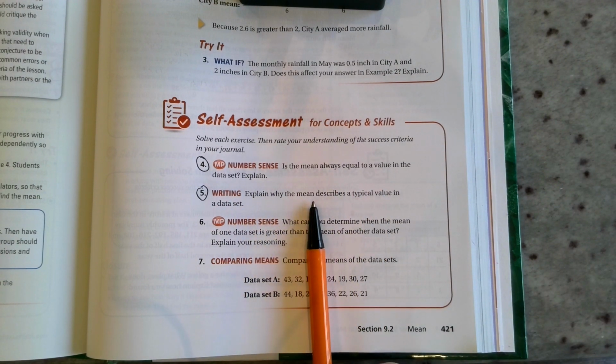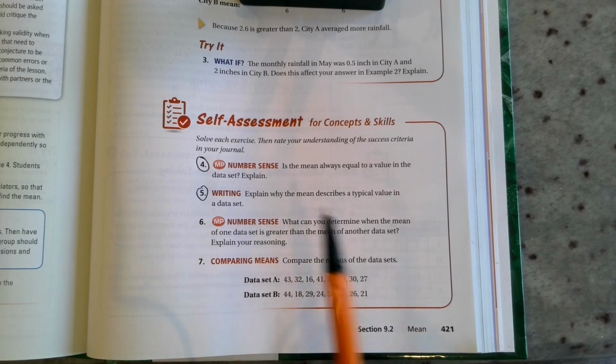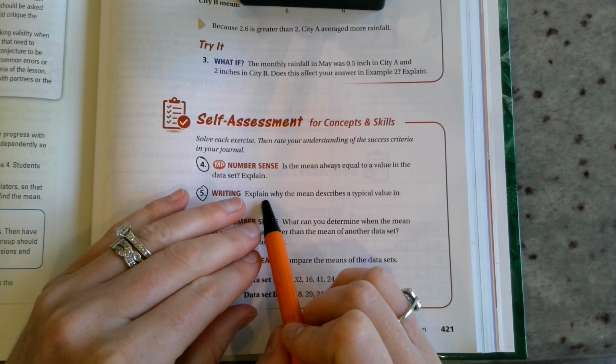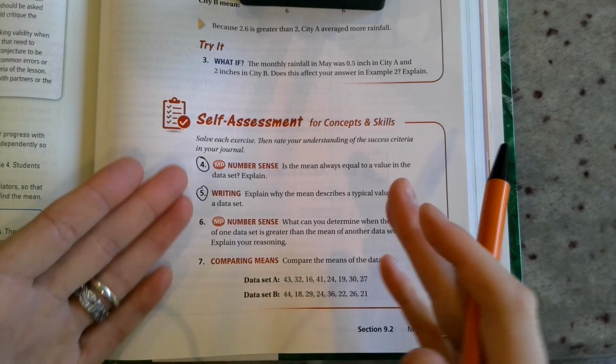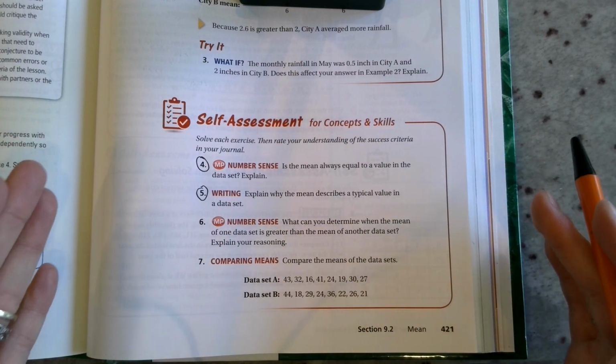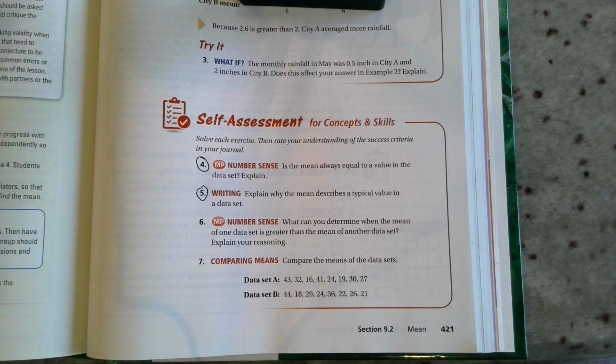Explain why the mean describes a typical value in the data set. So it might not be an exact value, but it describes a typical value. And the mean describes the values when it's evenly distributed. Think about that activity that we did at the very beginning, because you're evenly distributing all of those numbers into each slot that you have available. That's what you're doing when you're doing the mean. You're evenly distributing.